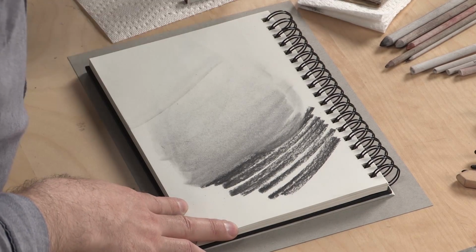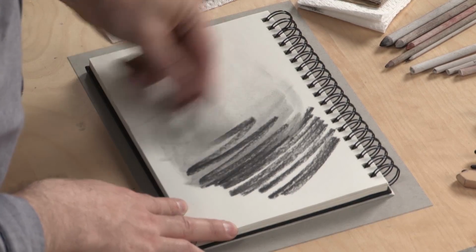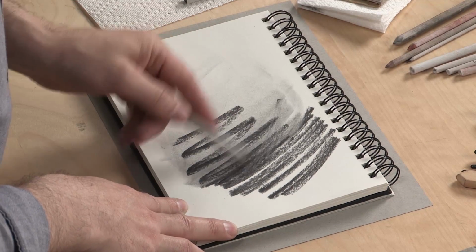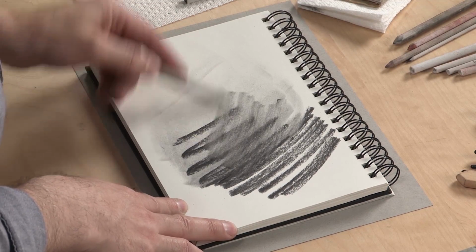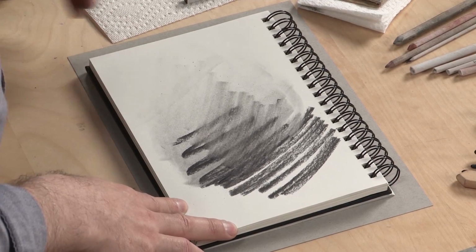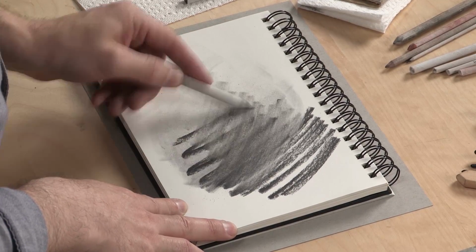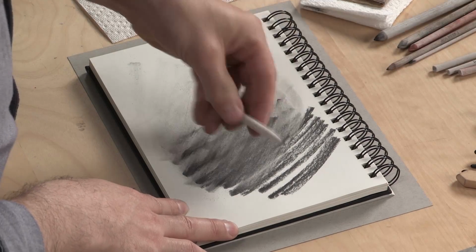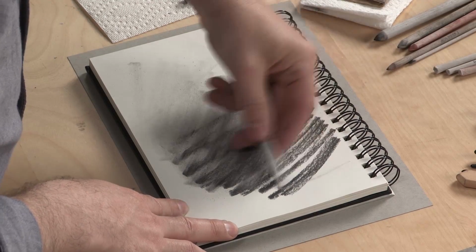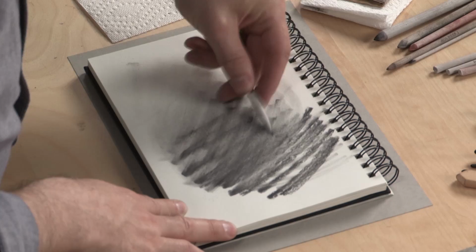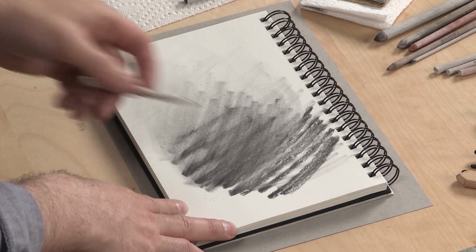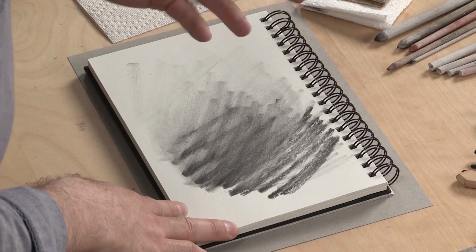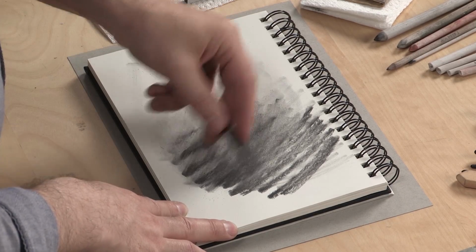Now if I wanted to use the blending stump, I can control that movement, even bring some sense of movement, energy to my blending by moving in a direction using the blending stump. Same principle with the tortillon. I would just kind of wiggle that, and look how I can create a visual effect just by scrubbing that around.